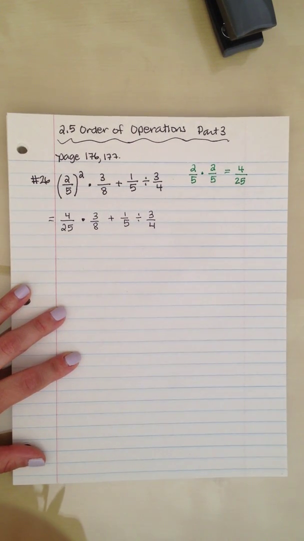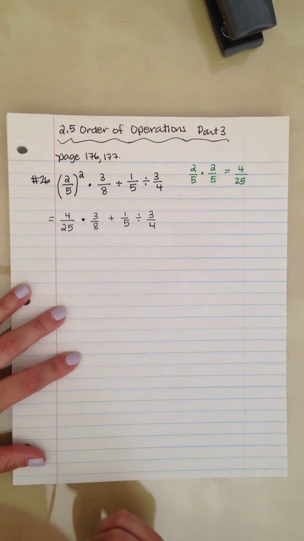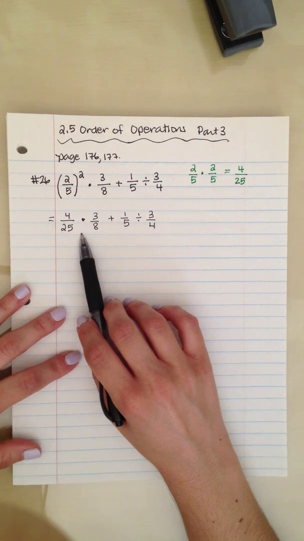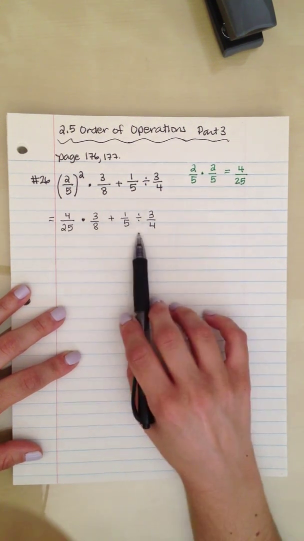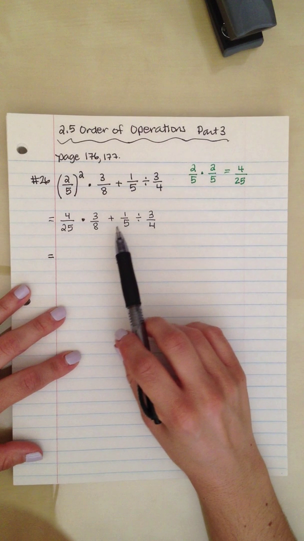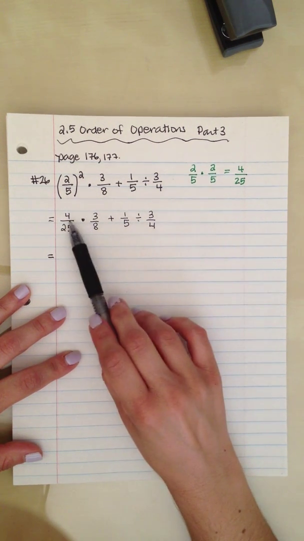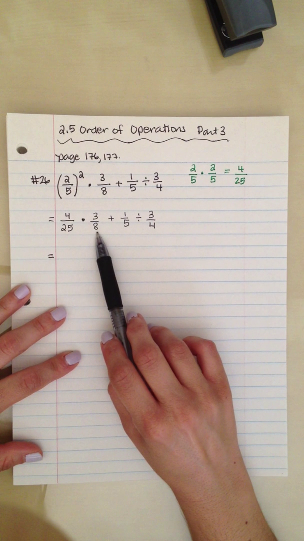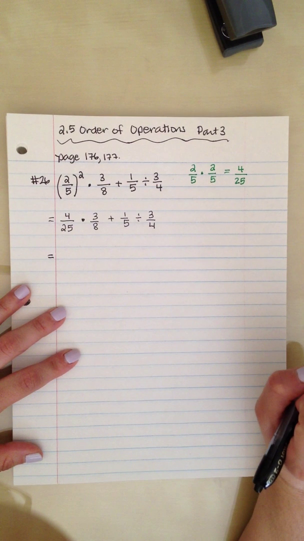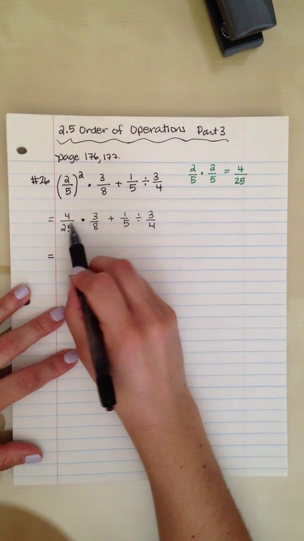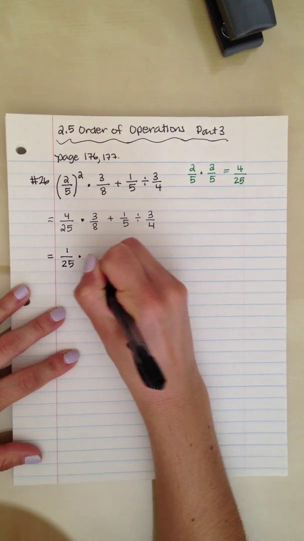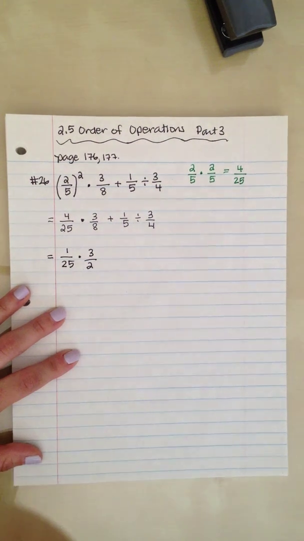Okay, exponents are done. Next step is multiply or divide from left to right. Since we have multiplication on the left, we're going to start with multiplication first, and then we can divide as well. Okay, when you multiply, remember that we can also reduce. We can cross-reduce, like we can reduce the 4 and the 8. So we can do that right now. That way the numbers are smaller. So when we reduce the 4 and the 8, we'll be left with 1 over 25 times 3 over 2.